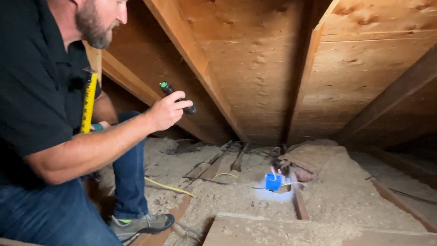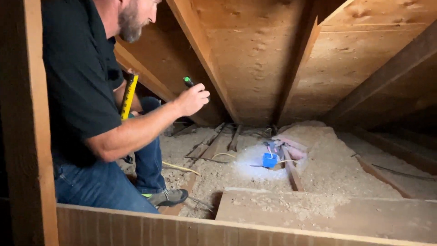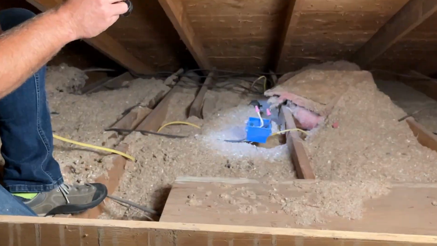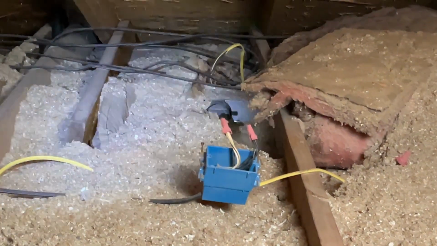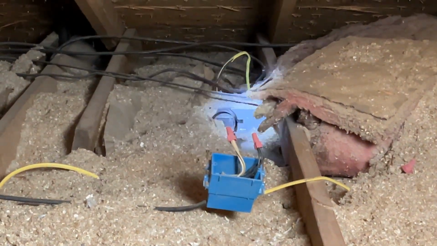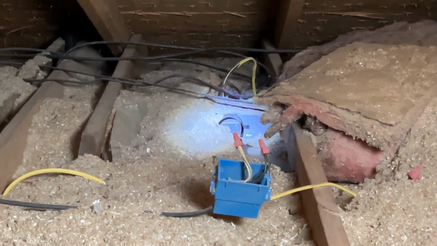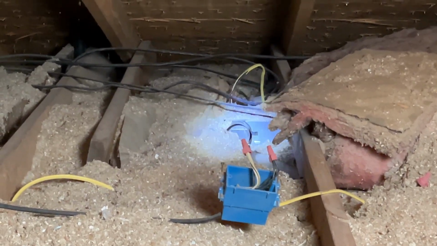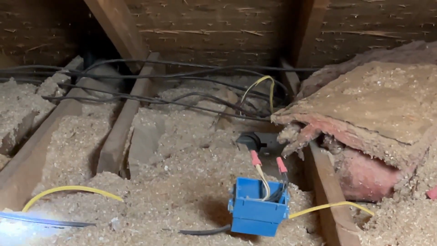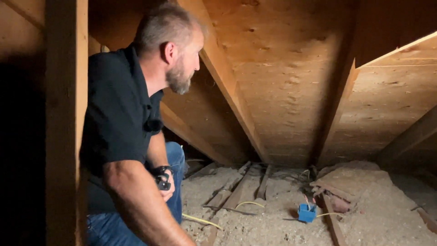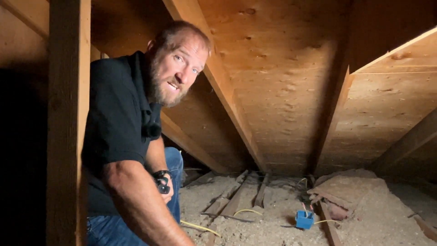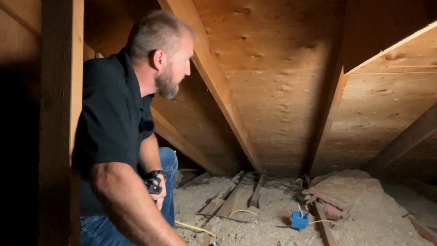You also have an electrical box that is not secured anywhere, and it's open. So those are health and safety concerns. We also can note right here that this bath fan is venting straight into the attic, so that can add extra moisture into your attic and cause moisture problems and potentially mold in the attic space.